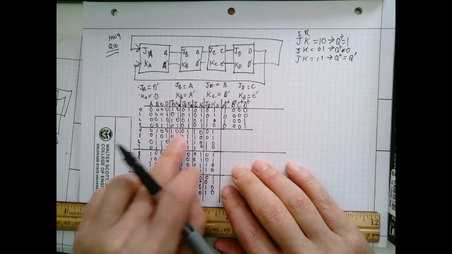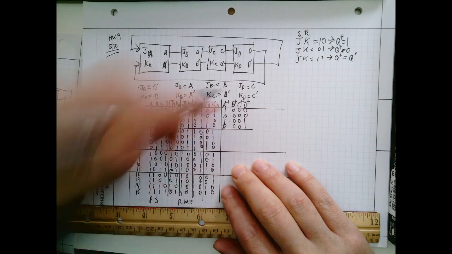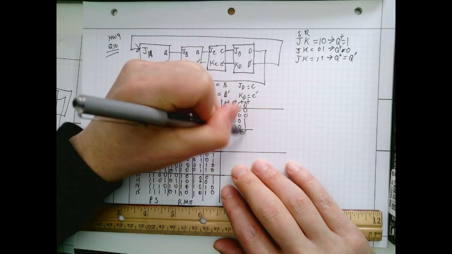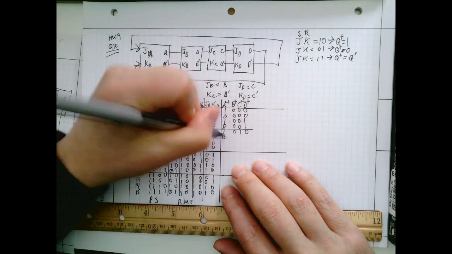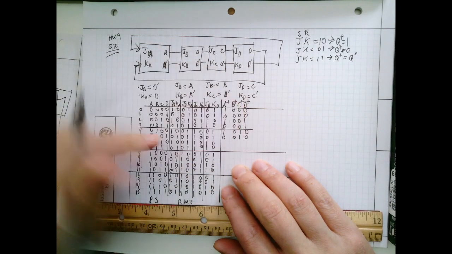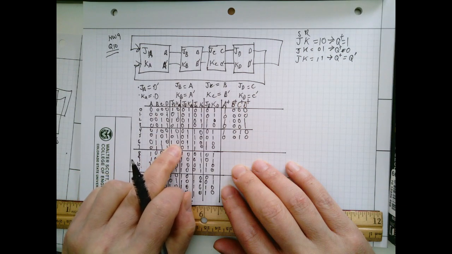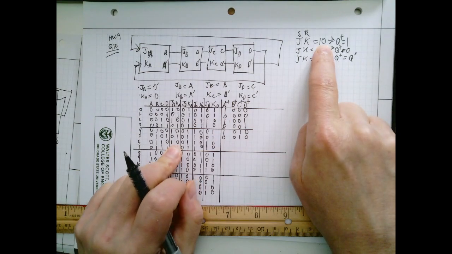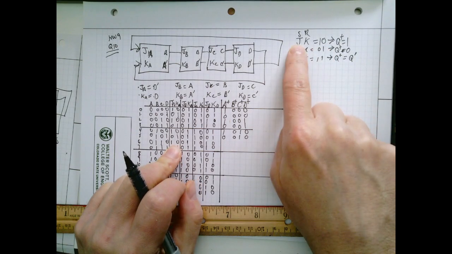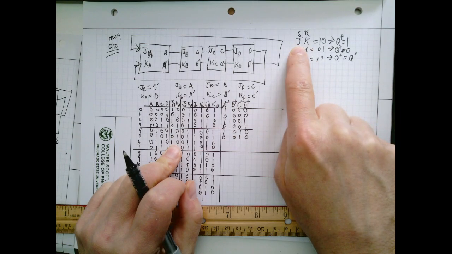So this will be reset. Let's see, 1, 0, 1, 0. 0, 0, 1, 0. So what we know is that if we have a 1, 0 on input, we're going to set, because we've asserted J as being a 1 and K as being a 0, which means we're asserting this as a reset. I'm sorry, as a set.